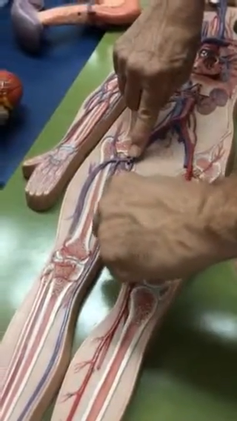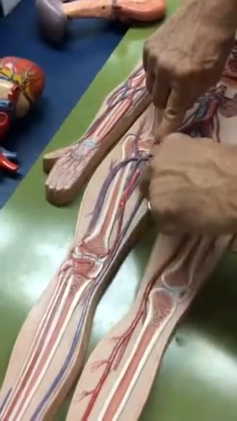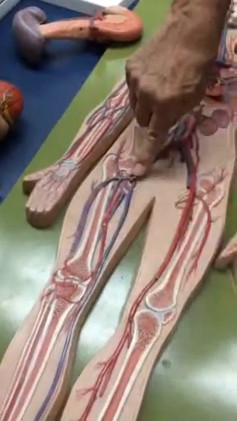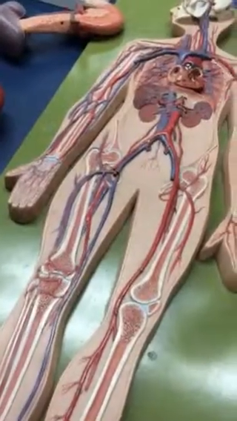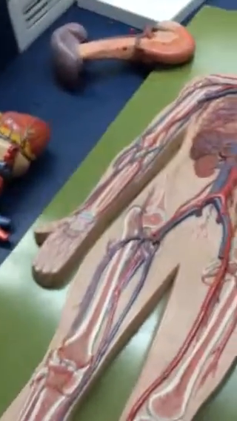And then the popliteal vein, which is coming up from behind the knee. This is popliteal. And there you have it.